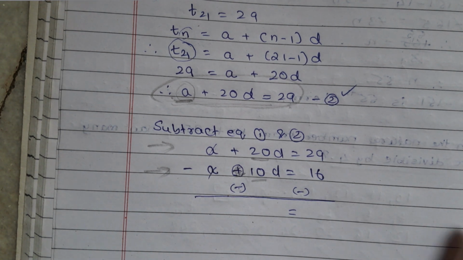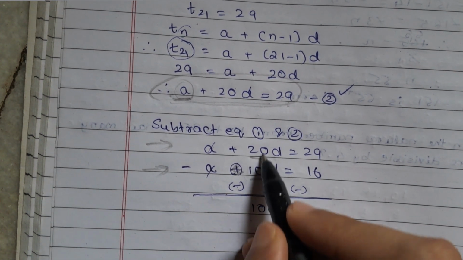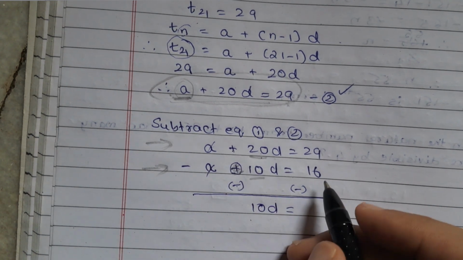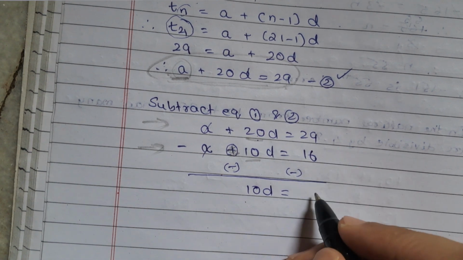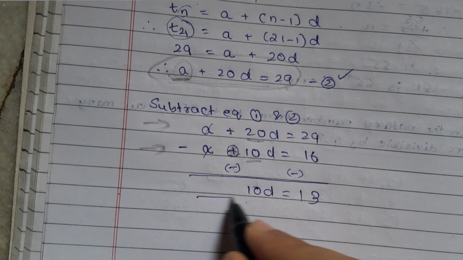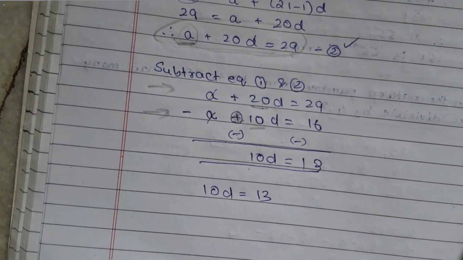Subtract these two numbers, that will give you 10 with a d, and put the bigger number's sign. Who is the bigger number? 20. What is the sign of 20? Plus. So no need to put the plus, right? Subtract this quickly. 9 minus 6 is 3. 2 minus 1 is 1. So what am I left with? I am left with 10d equals 13.